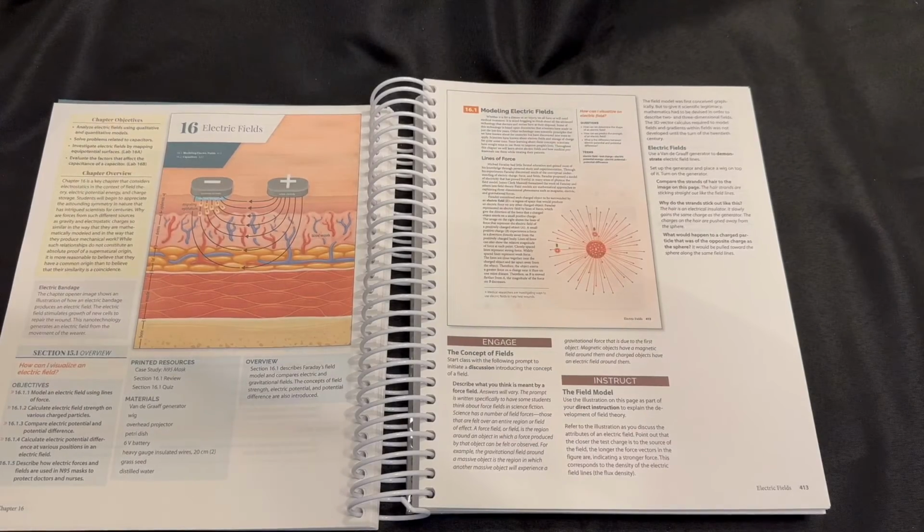In Chapter 16, you'll be studying electric fields. We have our chapter objectives, our chapter overview, as well as our section overview with the objectives listed. We have model an electric field using lines of force, calculate electric field strength on various charged particles, compare electric potential and potential difference, calculate electric potential difference at various positions in an electric field, and describe how electric forces and fields are used in N95 masks to protect doctors and nurses.